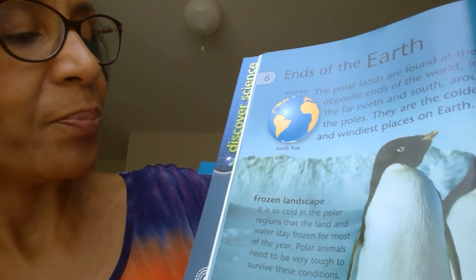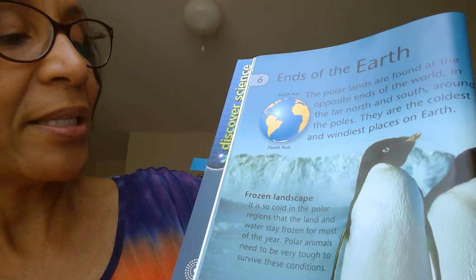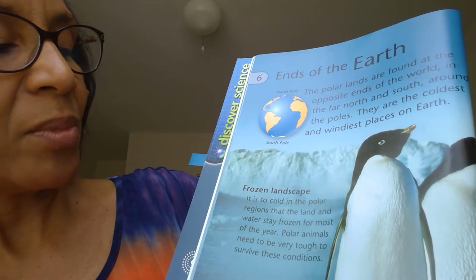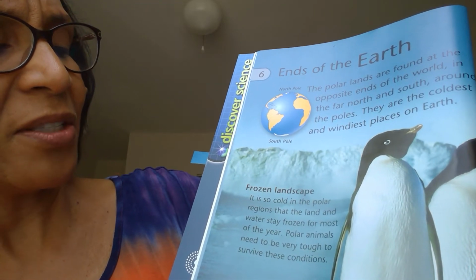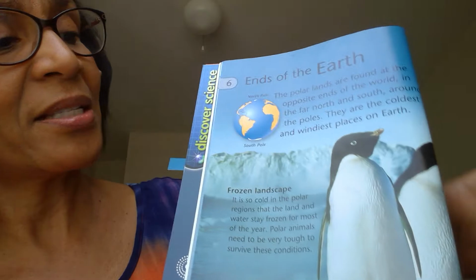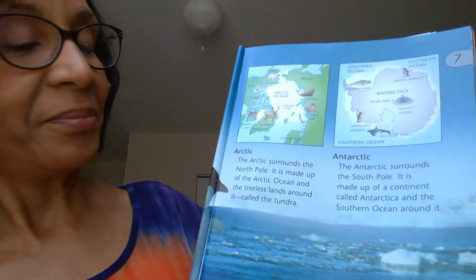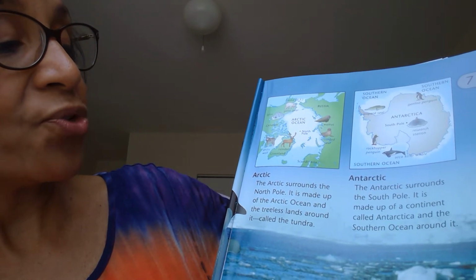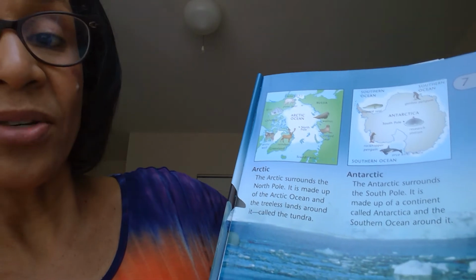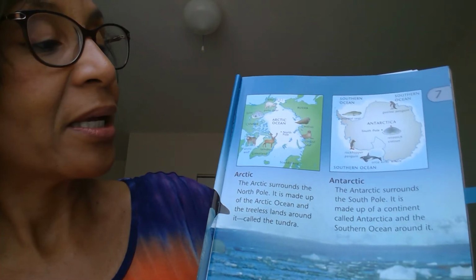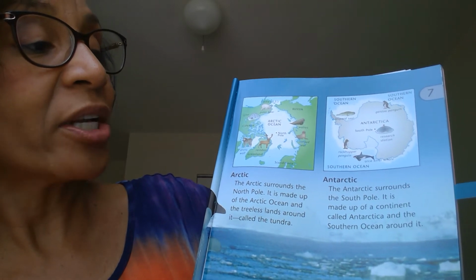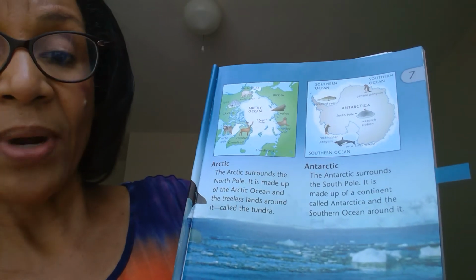Frozen landscape. It is so cold in the polar regions that the land and the water stay frozen for most of the year. Polar animals need to be very tough to survive these conditions, as in the penguin right there. Arctic. The Arctic surrounds the North Pole. It is made up of the Arctic Ocean and the treeless lands around it, called the tundra. Antarctic. The Antarctic surrounds the South Pole. It is made up of a continent called Antarctica and the Southern Ocean around it.